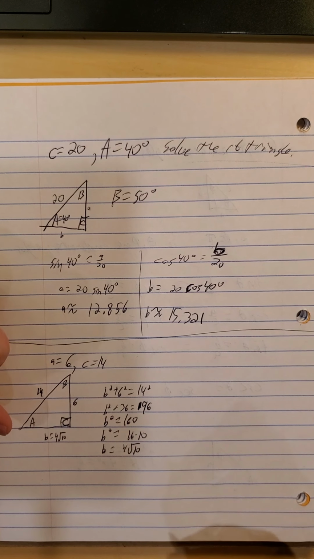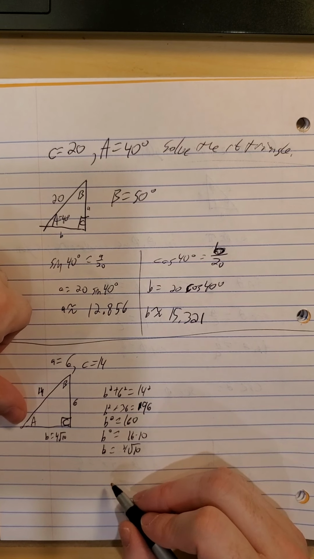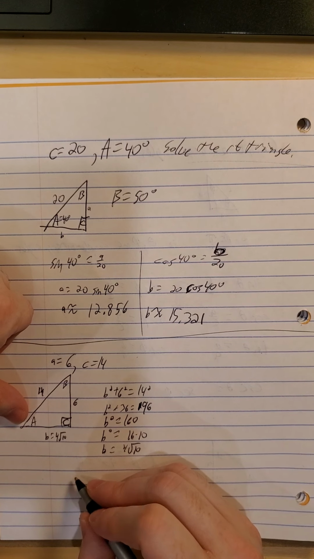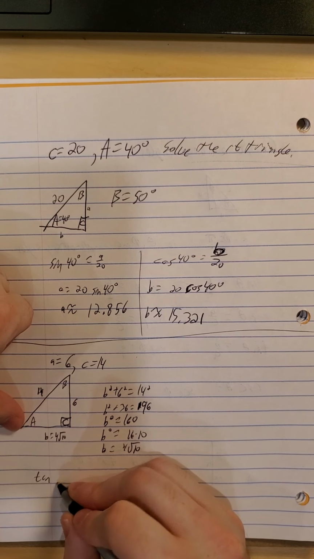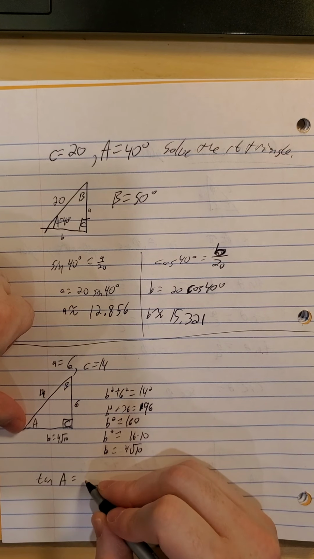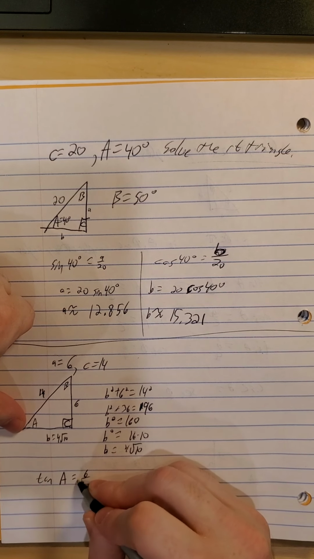And then we can get our angles out of this. So for example, the tangent of A is then 6 over 4 root 10.